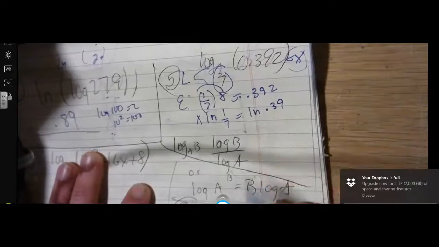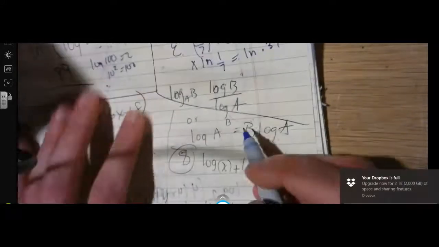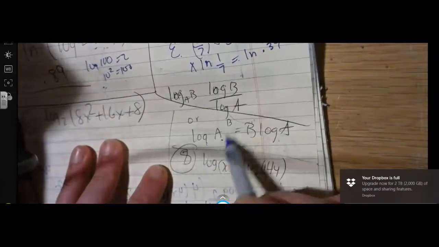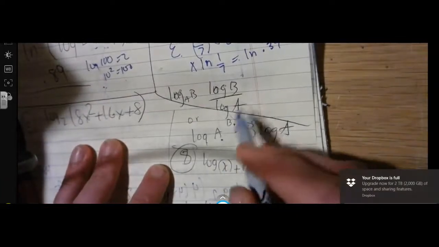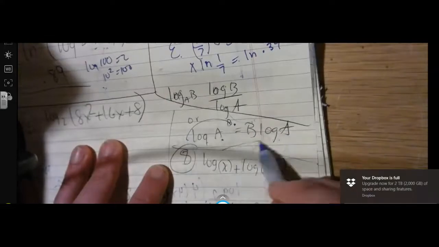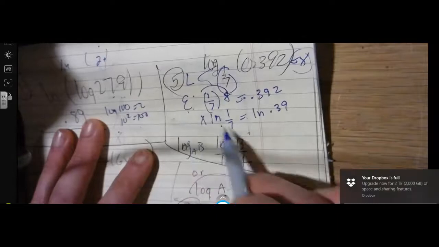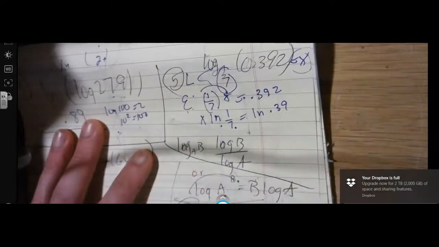So the natural log has a base e, by the way. The rule that we're using here is if you have log of a to the b, that's equal to b times log a. That's the rule that we're using right here. Bring down x, ln 1/7. So natural log, I should say.